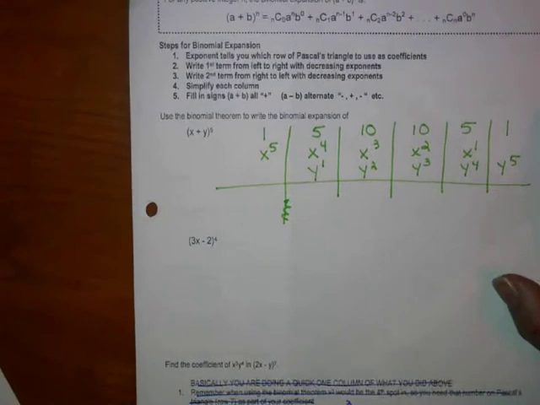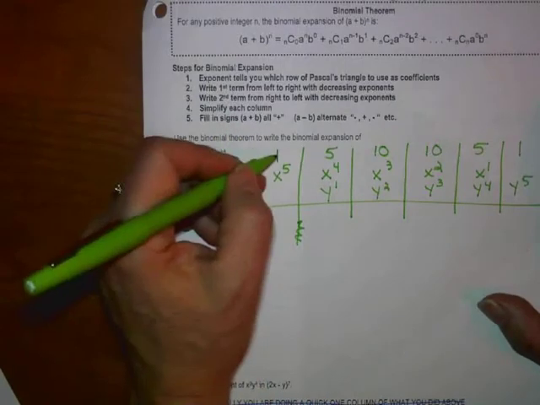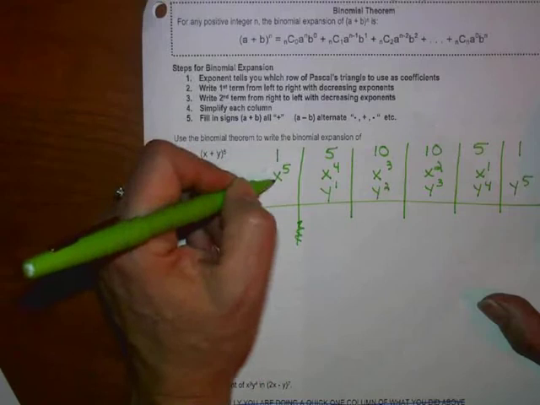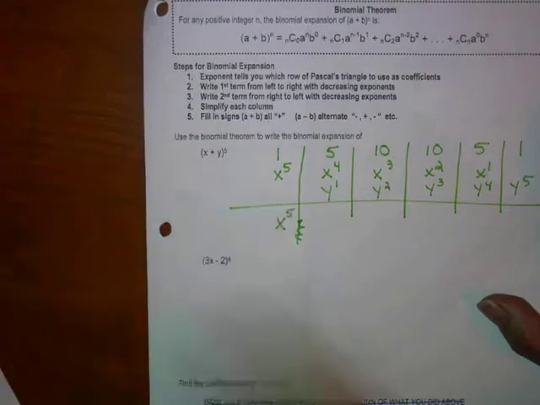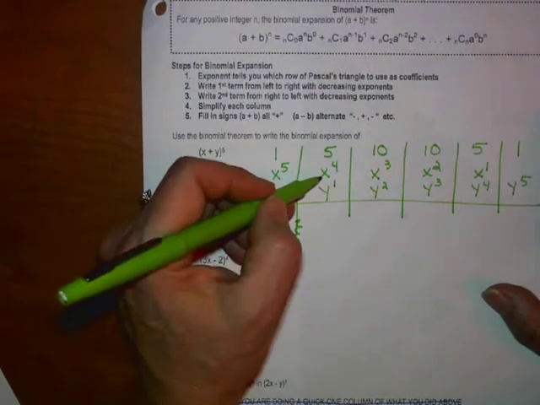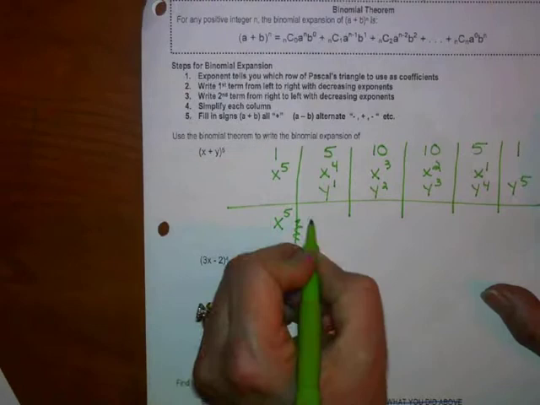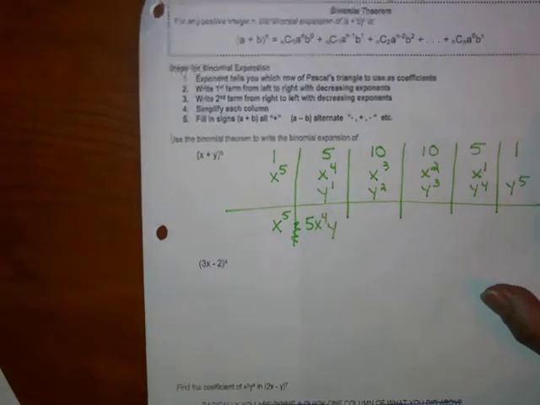Now you're ready to actually come up with the final answer. That's your setup. Okay? So simplify each column. What you do is you take this number and you multiply it by what's here, and you just write what that is right underneath, x to the fifth. Take this number, multiply it by this term and by this term, and you write it right down here, 5x to the fourth y.